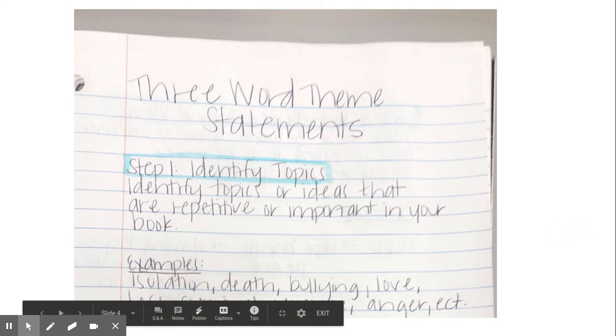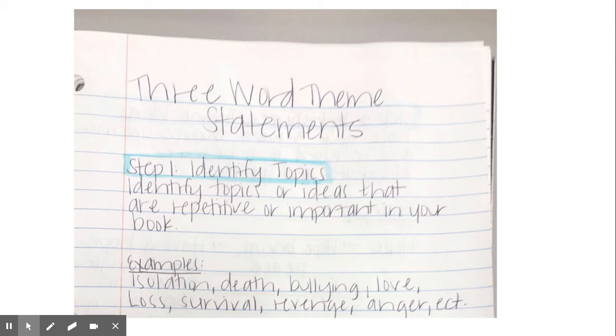And so what I did is I just wrote a small list down at the bottom in my notes of a couple of different topics that I had on the previous slide. Stuff like death and bullying, loss, survival, anger, etc. And so just taking a couple of quick notes about some examples of topics, because you are going to be asked to do all 3 of these steps. And so these are just a couple of examples you can pull from.